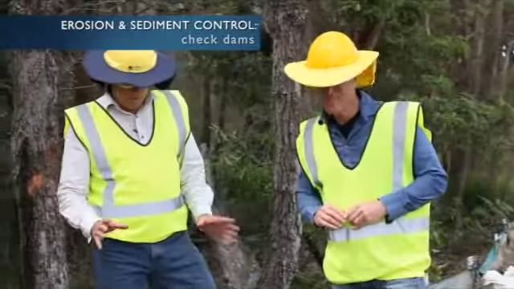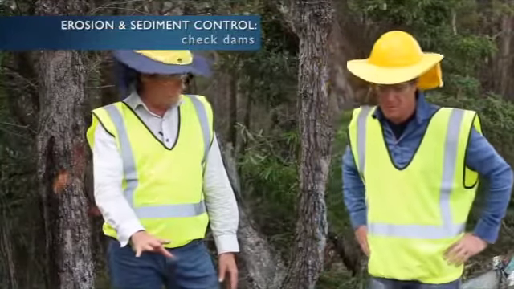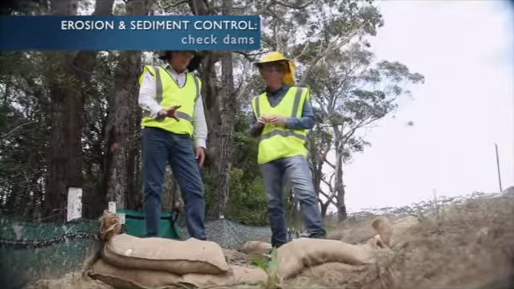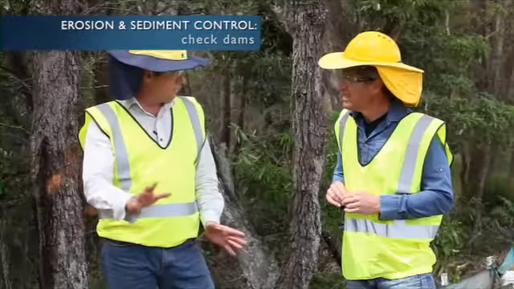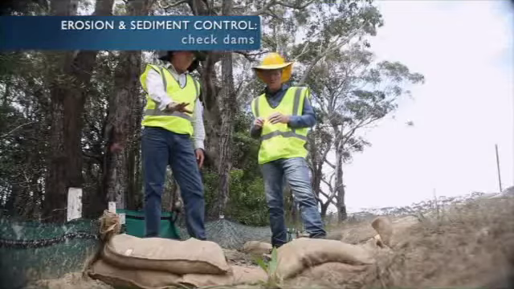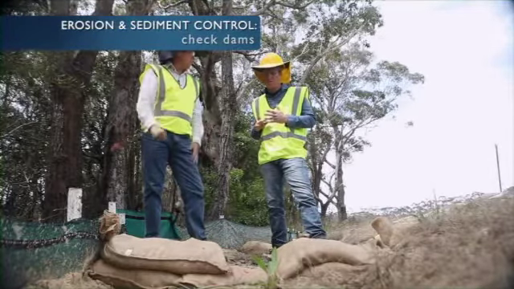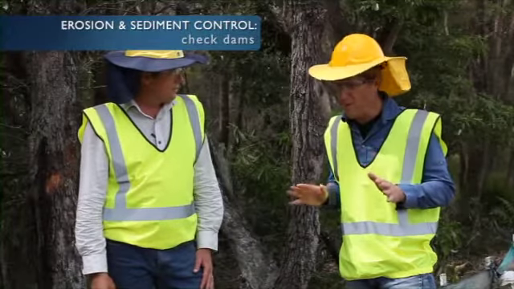Well, Pete, check dams are literally small dams and they're set in perpendicular to the flow direction in a channel. And the idea of these is to actually slow down the water flow as the water moves down that drain, and also to provide some area for settling of suspended solids behind that as the water pools behind the control. Right, now it sounds simple enough. How are they actually constructed?